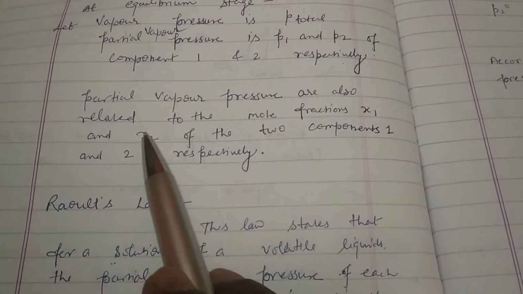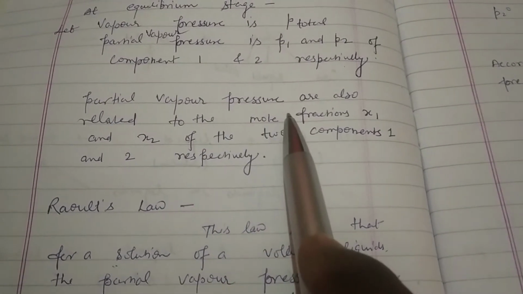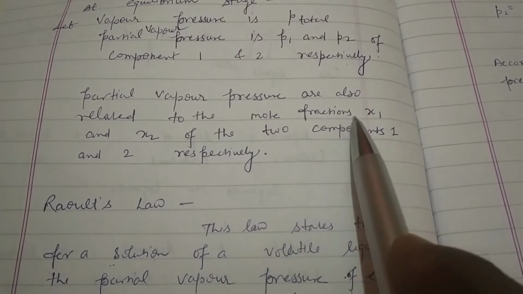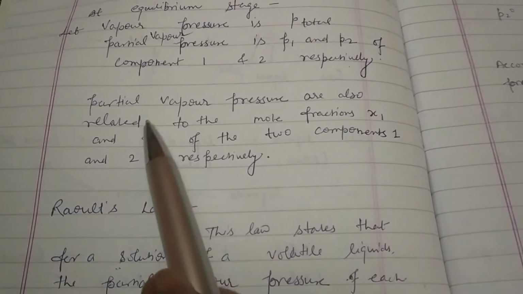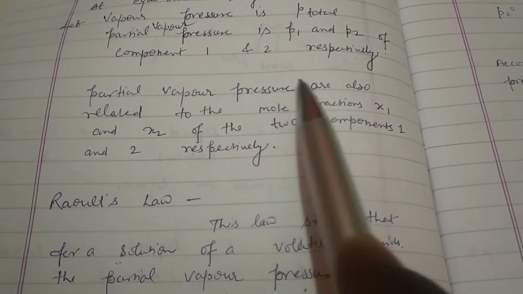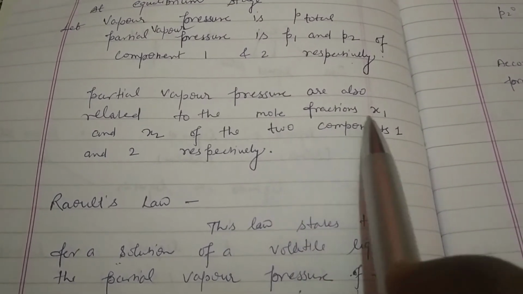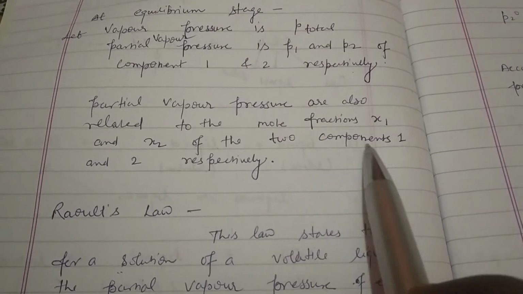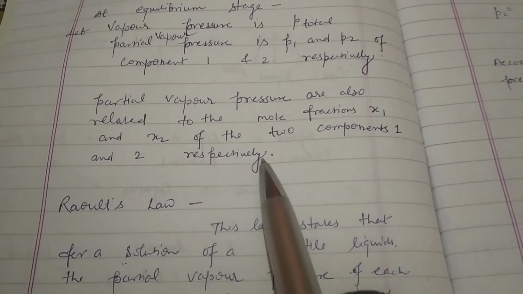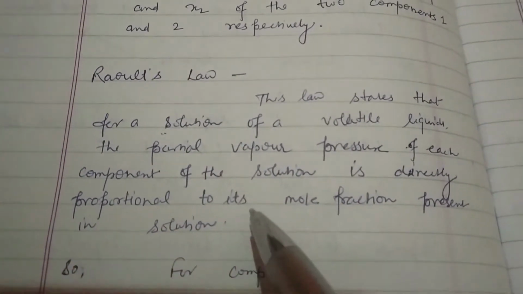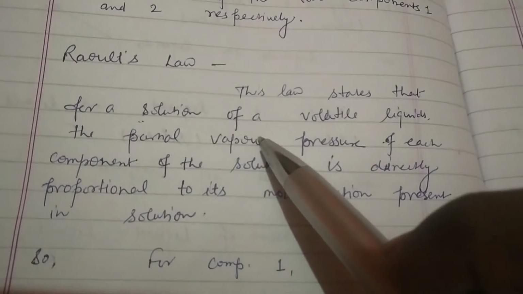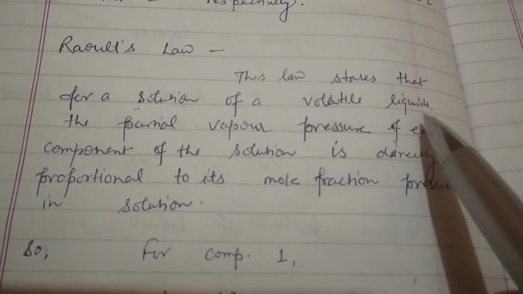Next, the partial vapor pressure is related to the mole fraction. Okay, the partial vapor pressure is related to the mole fraction, and the mole fraction depends on x1 and x2 of the two components 1 and 2 respectively. Raoult's law says this.